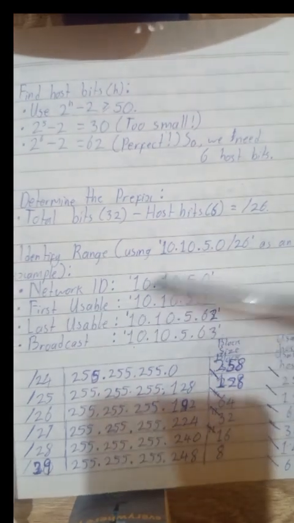The first one, as I told you, remember what they told us before, is reserved, the first and the last one, which is this. The reason we're doing that is because of the number we had before. I'll explain that later. So first usable host is this.